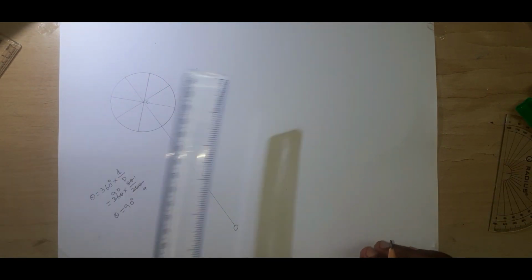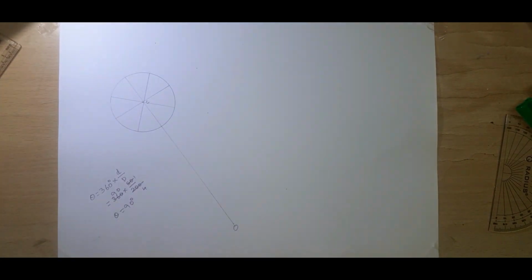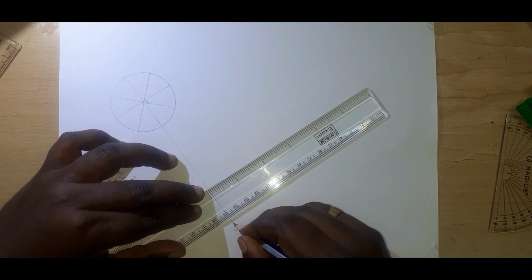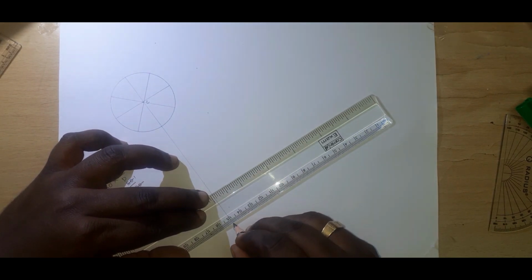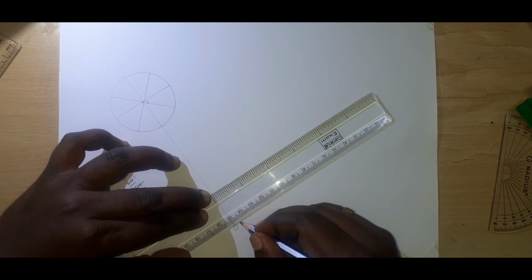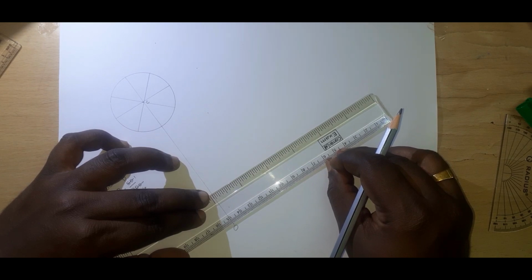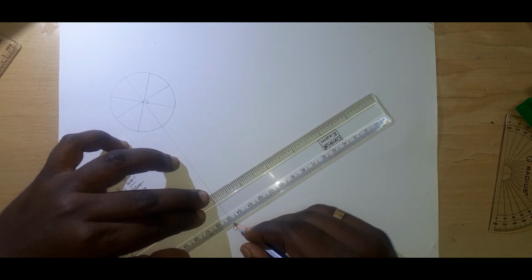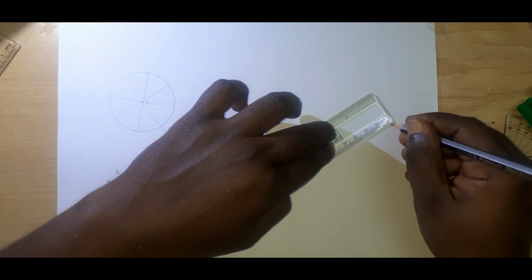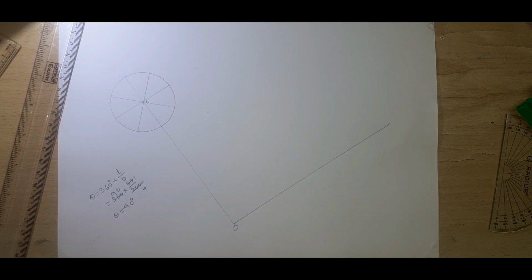Here you can take the same length. What is the same length? 100 plus 50, so totally it is 150. I have taken it like this.